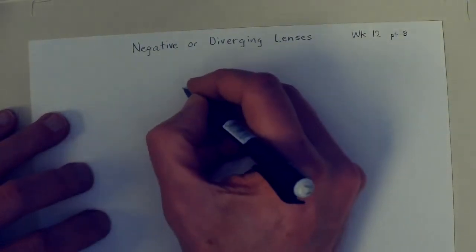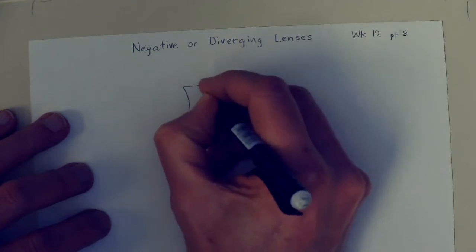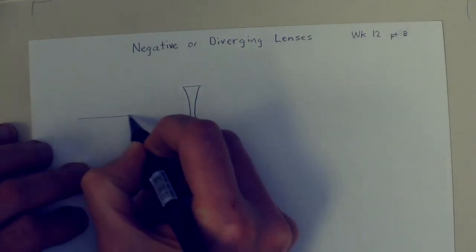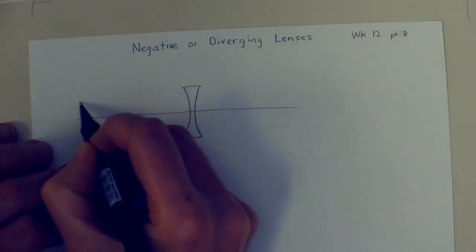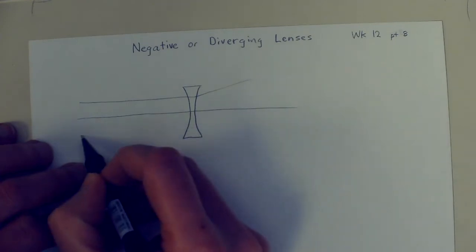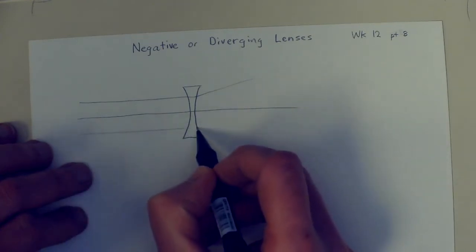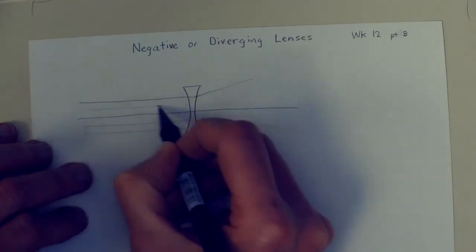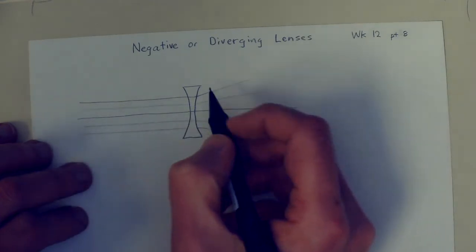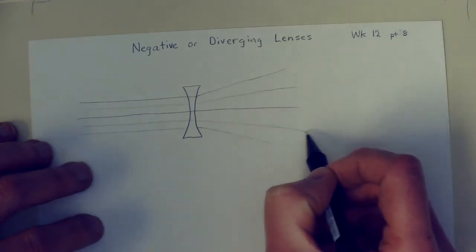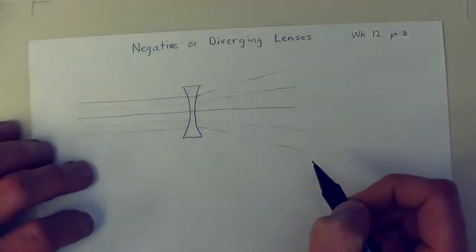So let's draw that situation again. So here's our lens. And I'm going to draw the center line through there. And then the rays are diverging from that point. Another set of rays right in here. And the question is, where is there an image? These rays never come together anywhere, but they do, in fact, form an image.